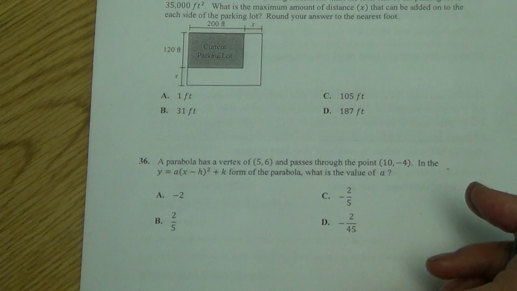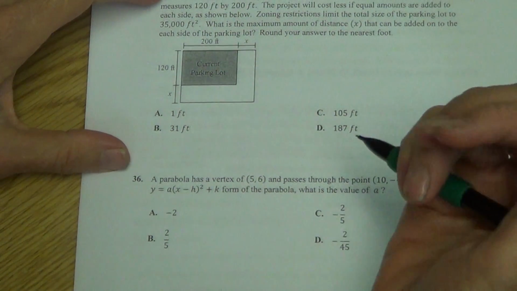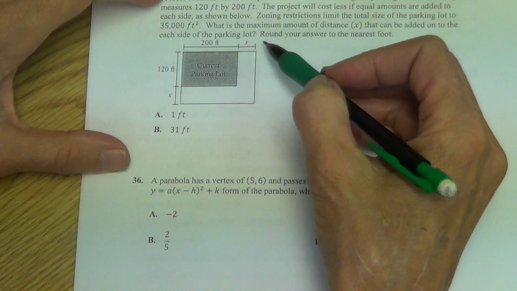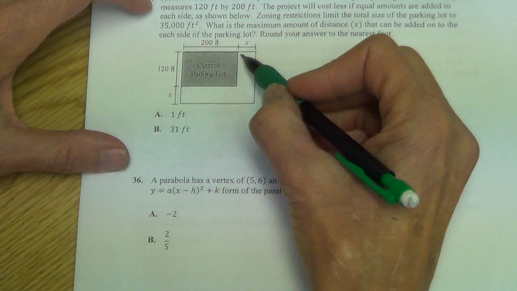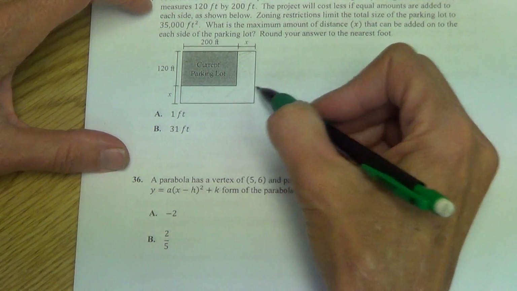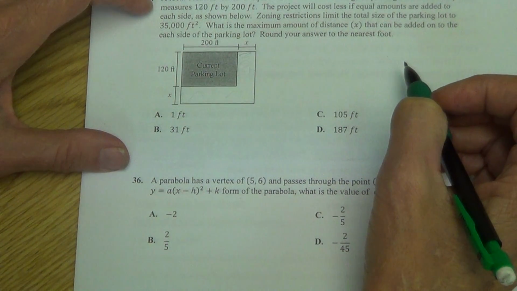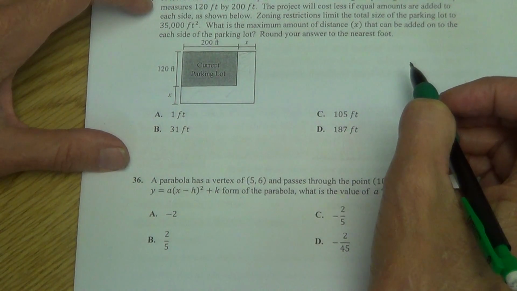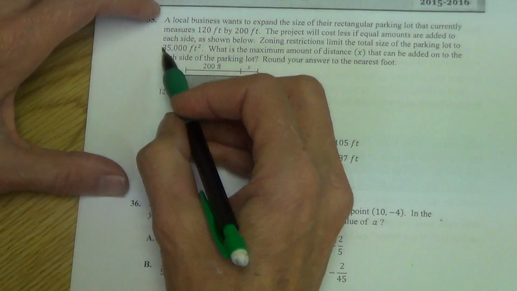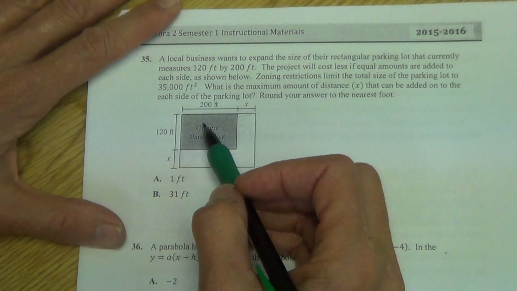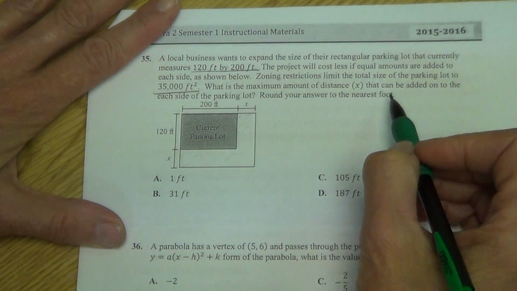Local business wants to expand the size of their rectangular parking lot. Currently measures 120 feet by 200 feet. They want to extend it, this amount out here, the unshaded. Okay? So it does ask for us to find what the maximum amount of distance that x can be added to the side of the parking lot and still be under 35,000 square feet. I would expect as you go through this that you underline the important, crucial information. Okay.